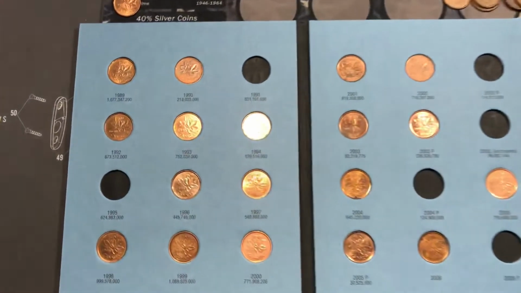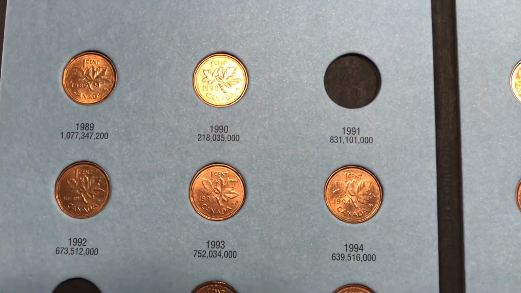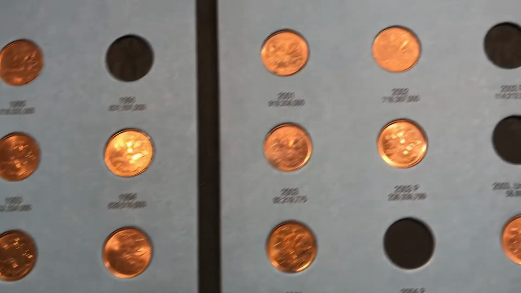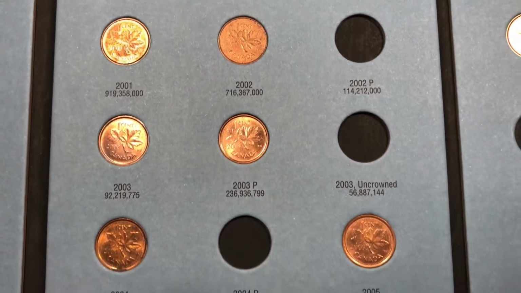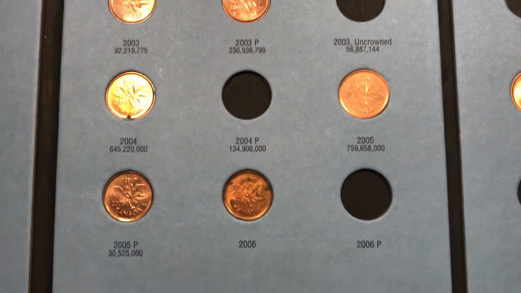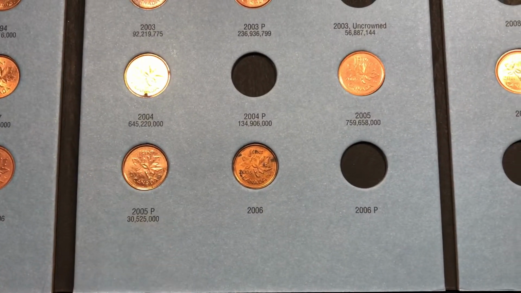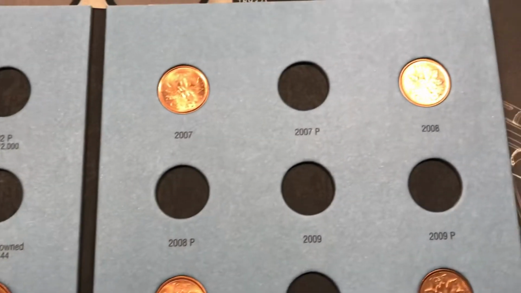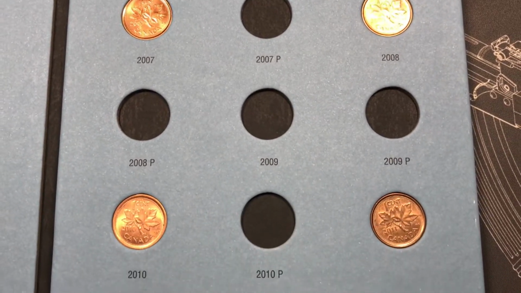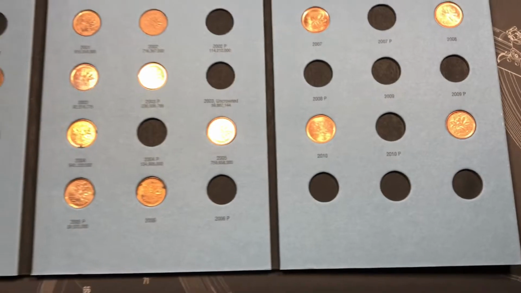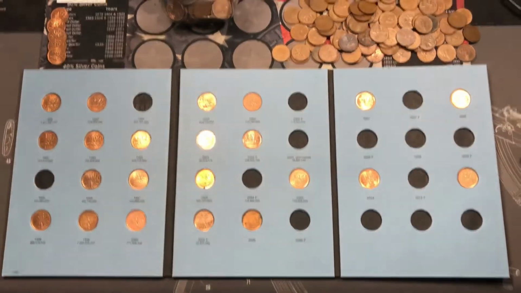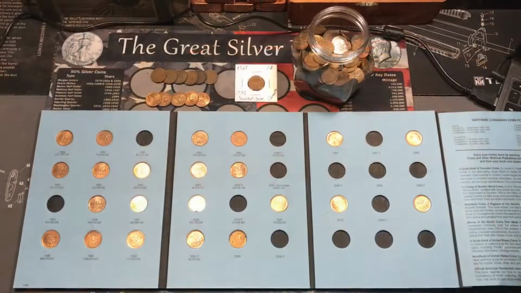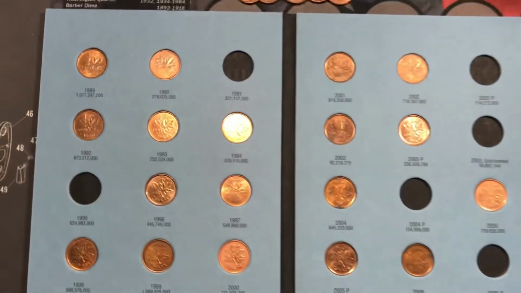So now we're working on the folder. I went and filled all the spots in this second folder starting in 1989, and I filled them with all the better condition coins. So we filled quite a few holes. In the 2000s, they did start using mint marks. So you see some of them have no mint mark and some of them have a P. We did find that 2005 P, which is a lower mintage. That was pretty cool. We are missing a few of the later ones here. Like I said before, the Canadian cents stopped production in 2012. So we still have all of those to go through, and we'll see if we can fill any more holes.